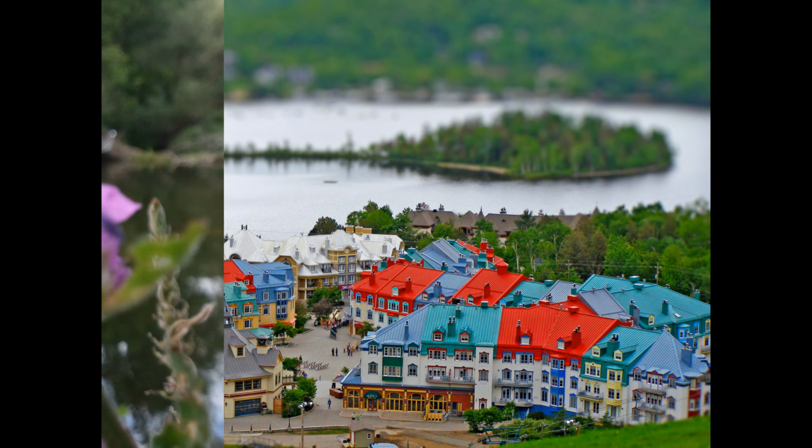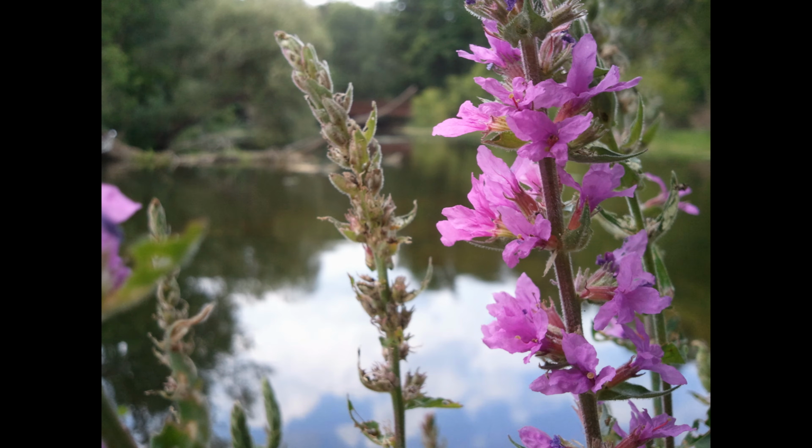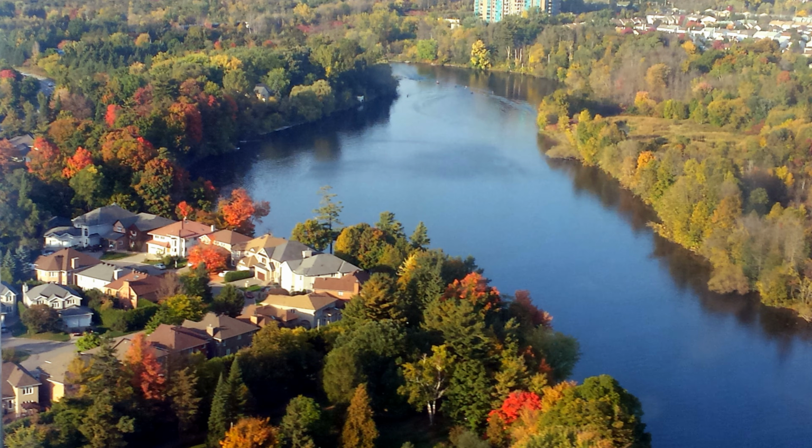The illusion is created by adjusting the depth of field, usually across a specific horizontal line, and increasing the saturation of your photo. Your depth of field can be either rectangular or circular.